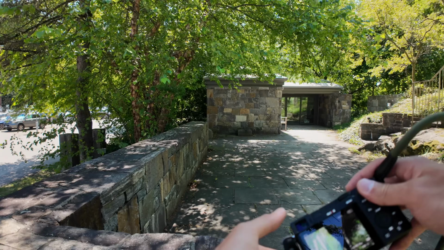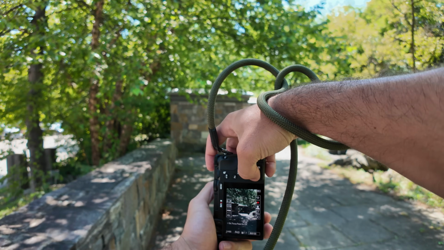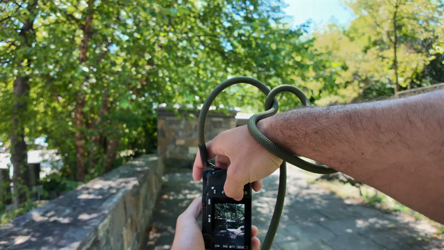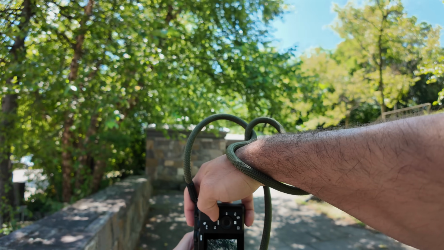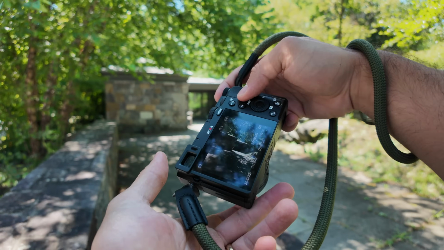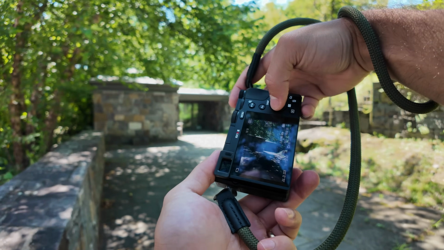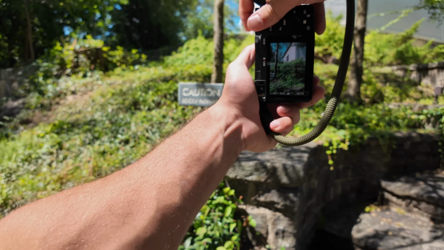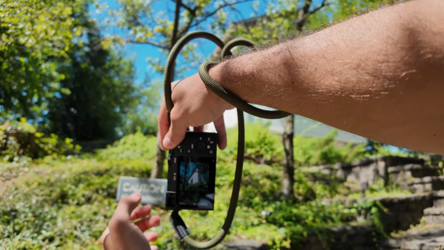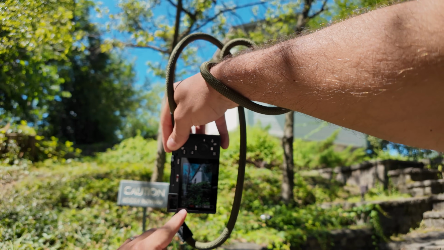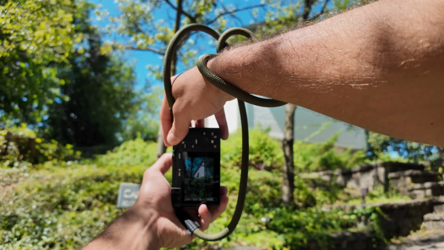I am shooting in aperture priority though, so pretty much I'm not too worried about exposure. I'm just dialing in the compensation here and there. Yeah, I like that. It's kind of nice. So you can see here, my shutter speed is flashing. That means my shutter speed is maxed out.